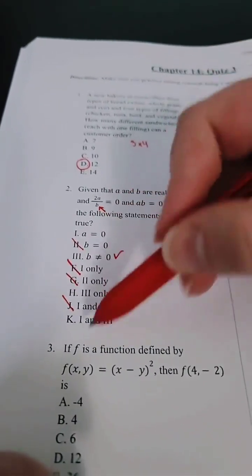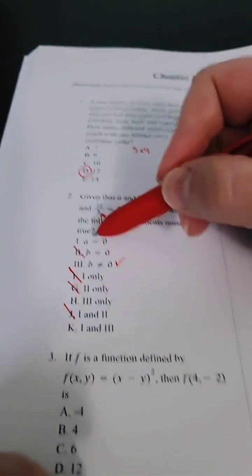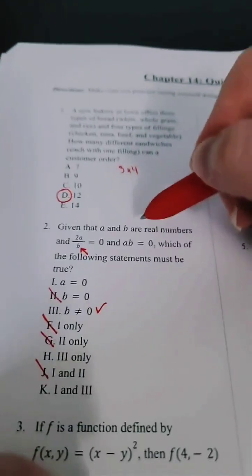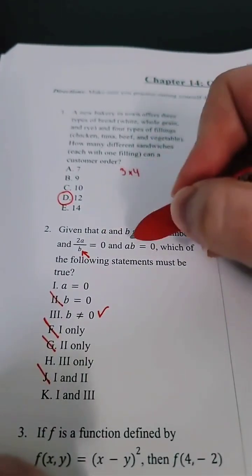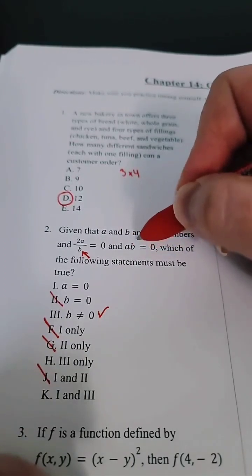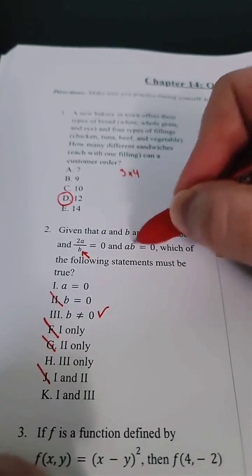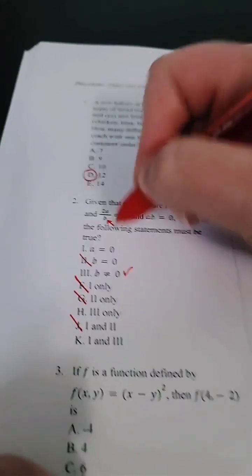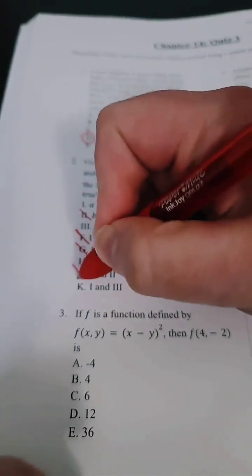So we're checking basically if number 1 can work. So A equaling 0. If B can't equal 0, then A has to equal 0, because in order for you to multiply and get 0, one of those values has to be 0. So if B can never be 0, that means A had to be 0 in this situation right here. So that's true as well, so it would be K.